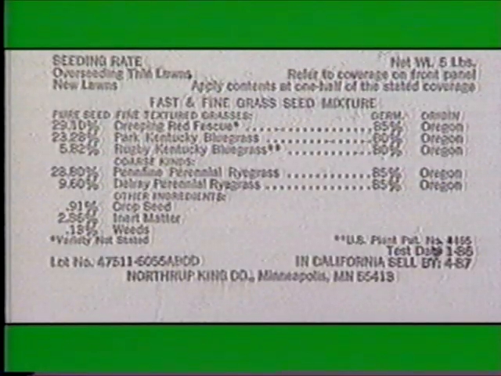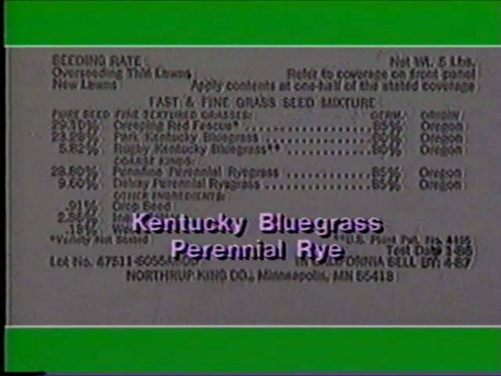Often several different species or cultivars of seed are used to satisfy certain cultural needs such as improved disease resistance or more rugged wear. A common seed formulation consists of a mix of Kentucky bluegrass, perennial rye, and fine fescue.